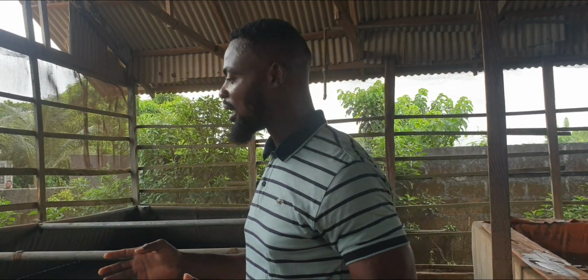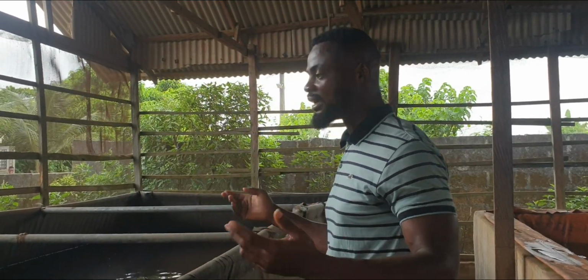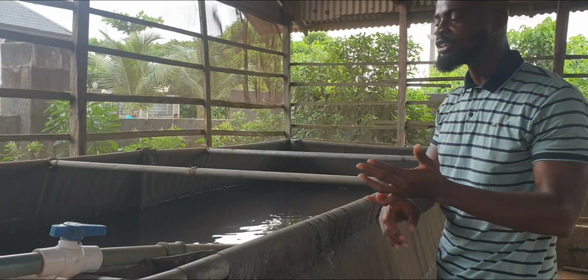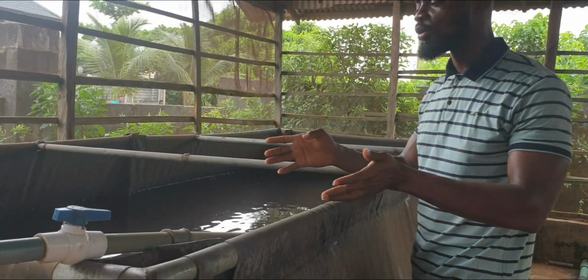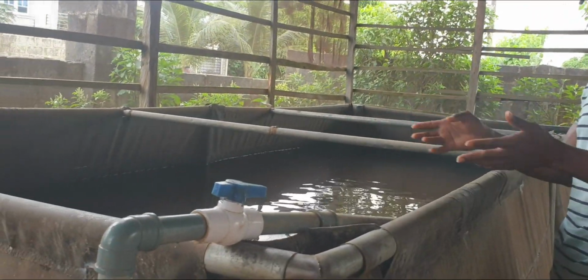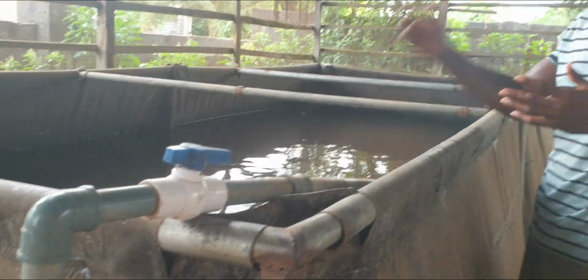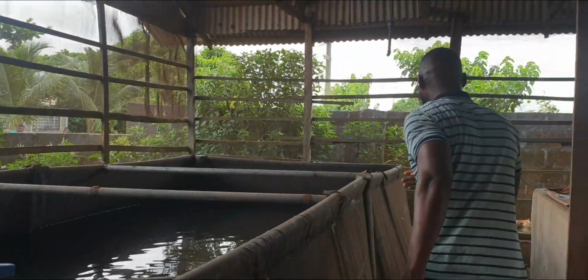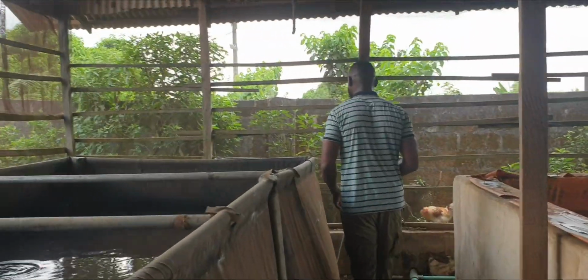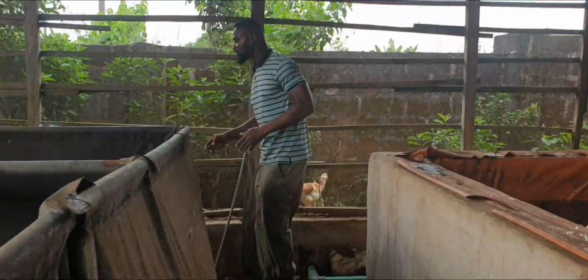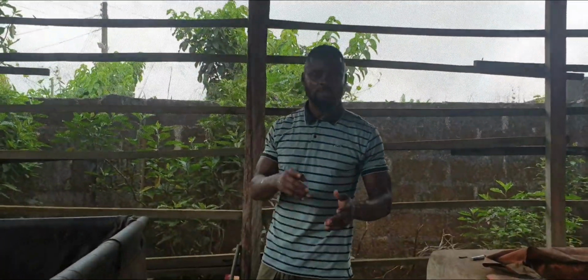Tarpaulin ponds are actually very, very nice. Number one, it gives you the opportunity to be able to monitor your fishes properly. You sort easily. You drain out the water. You drain out the water through an outlet.